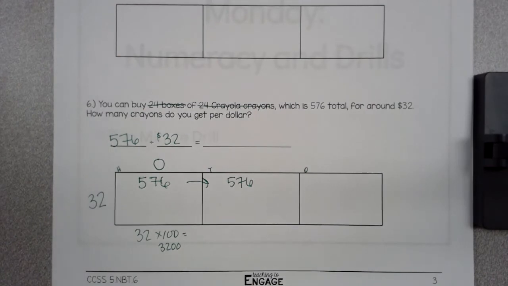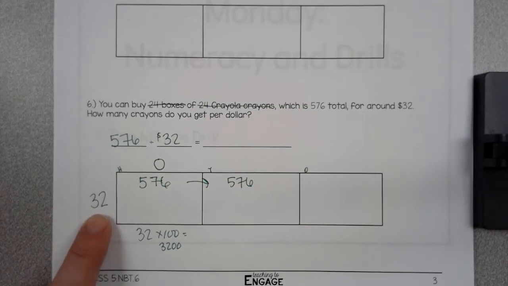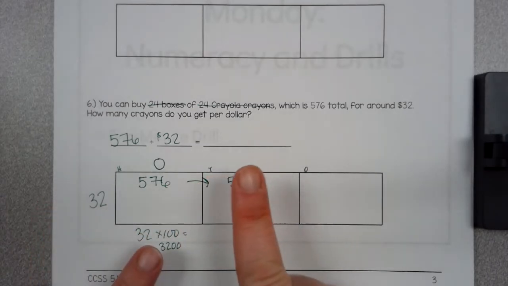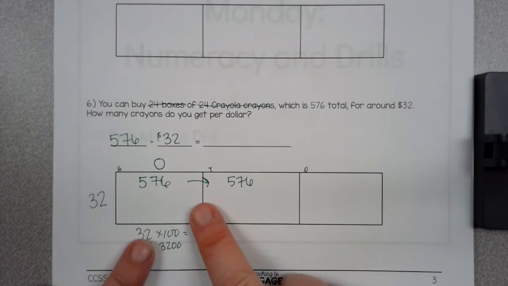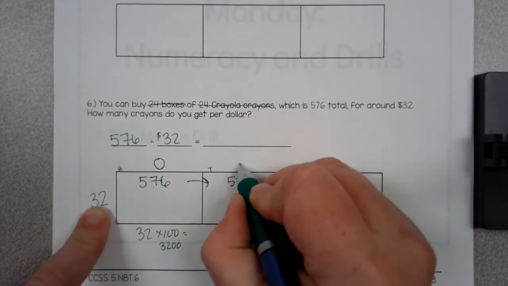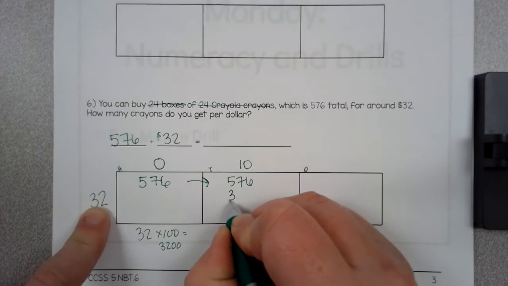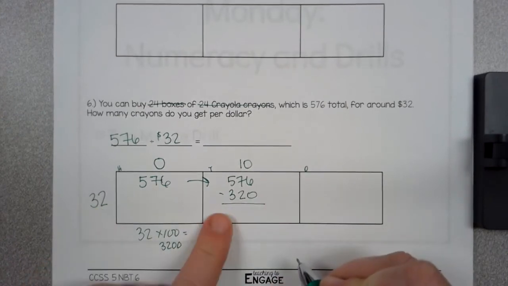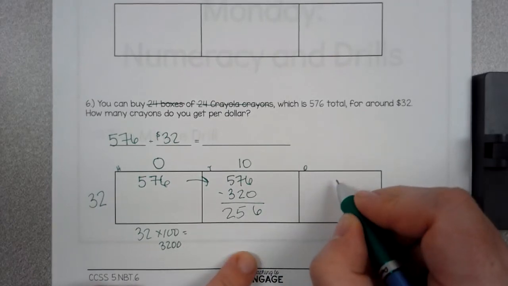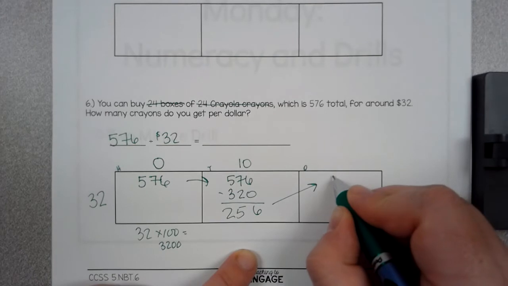All right, so we're in our tens place now. So how many times will 32 go into 57 without going over? Let's see, 32 times 1 is 32. 32 times 2 is 64. Okay, 64 is too big, so we're done with the 32. All right, so now we subtract 6, 5, 2. Okay, so that number gets kicked over here.